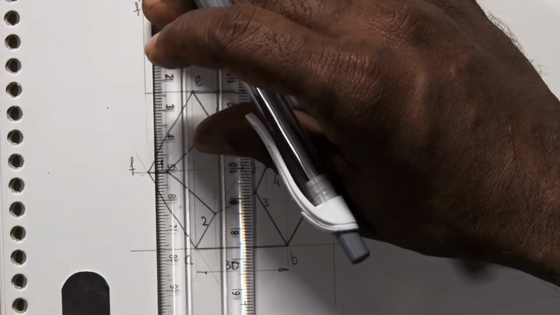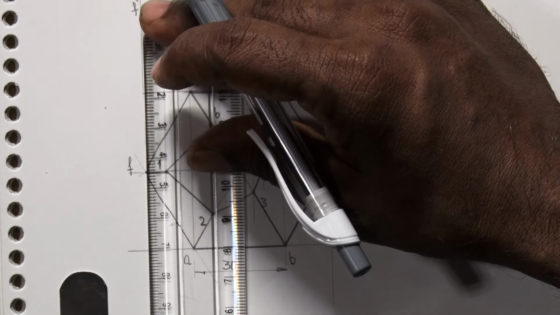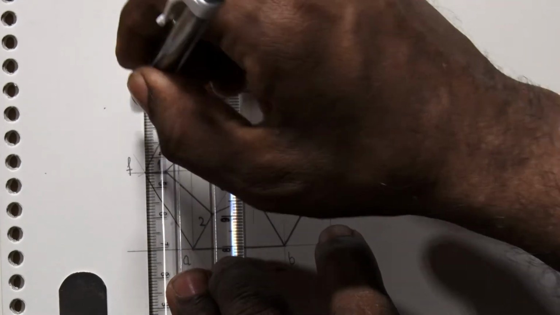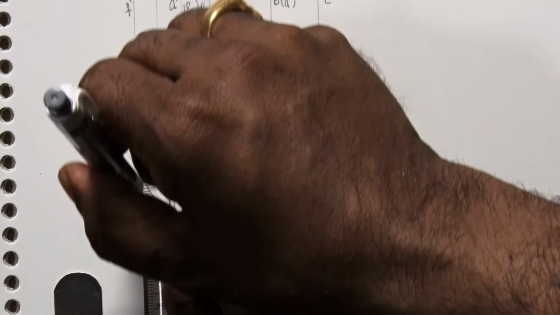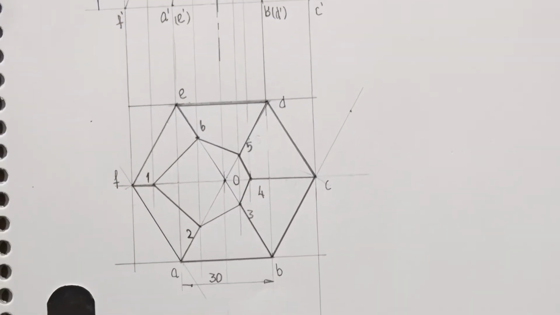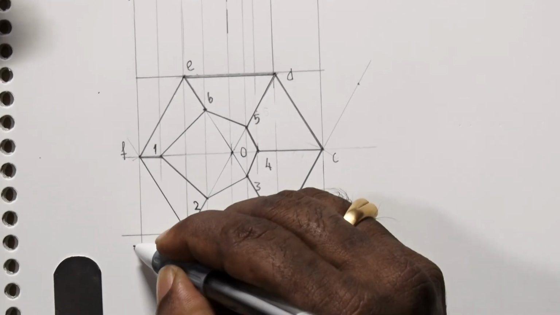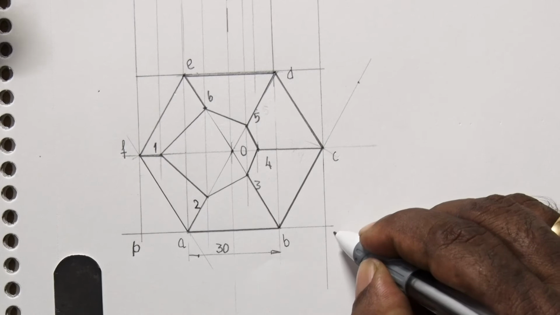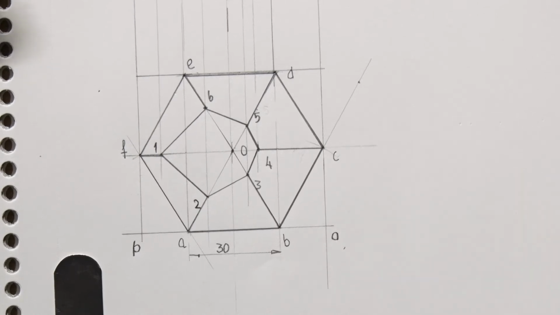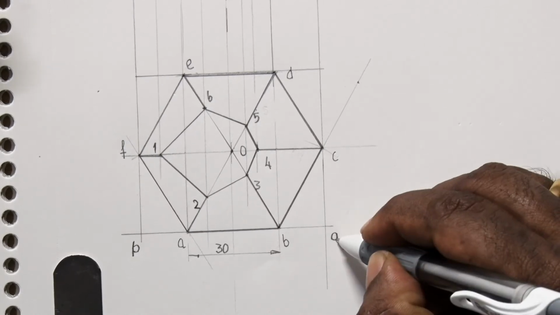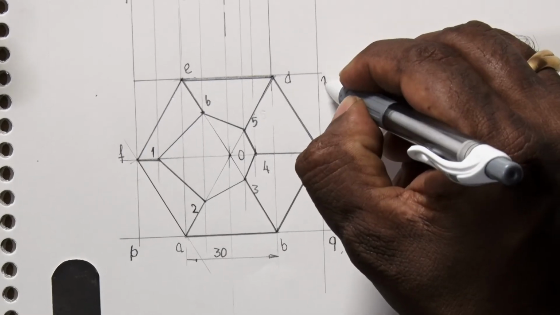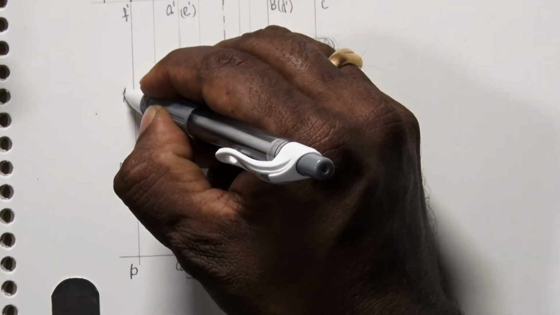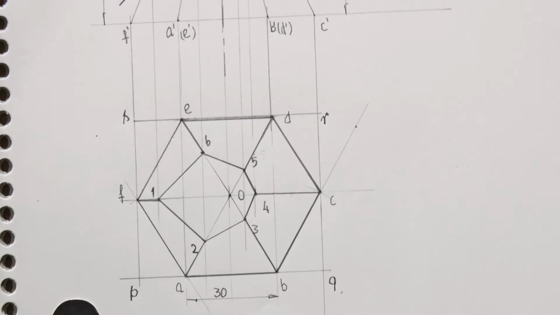So the rectangle what we draw is ABCD. So we put P, Q, R and S for rectangle.